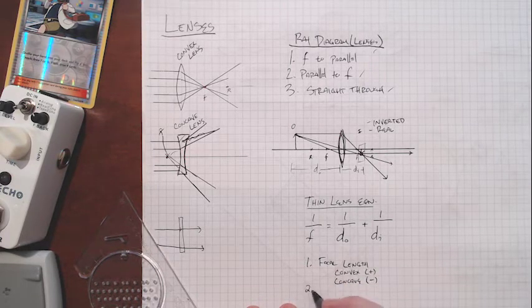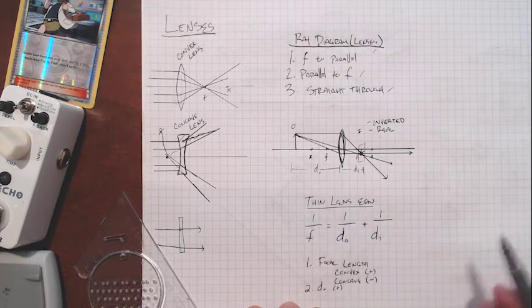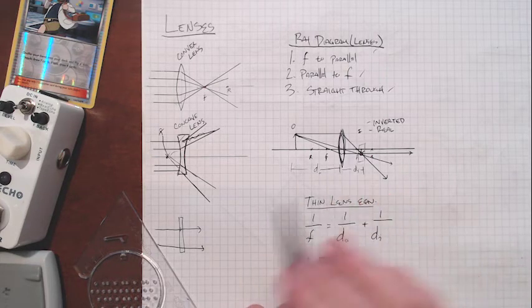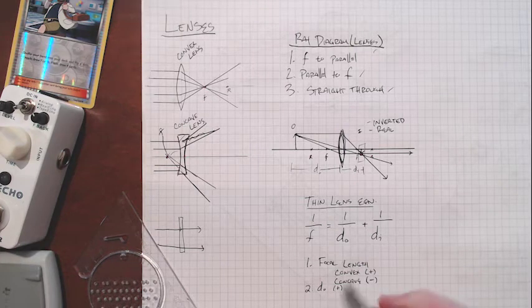The second rule is going to be dealing with the distance of the object. That's always just going to be positive. We're always going to call the distance of the object positive. It's going to be in front of the lens. It's always going to be positive. That one's the easy one.